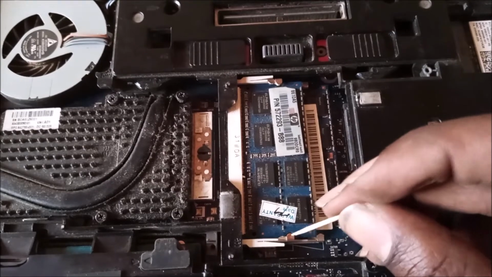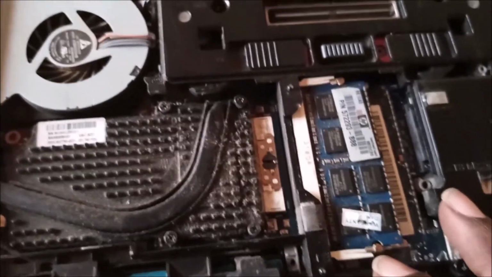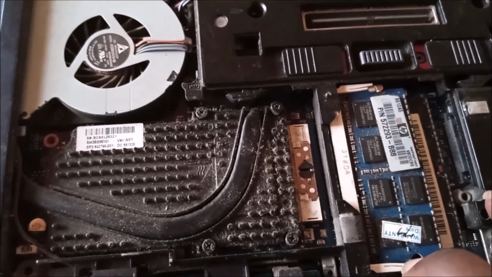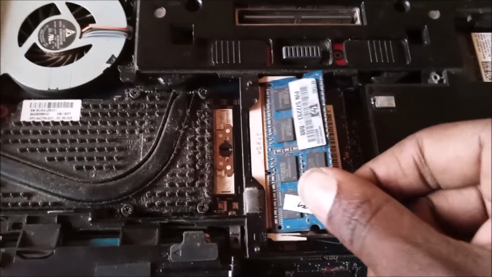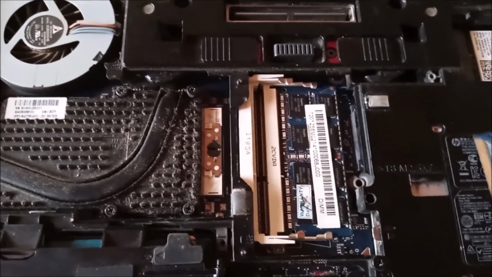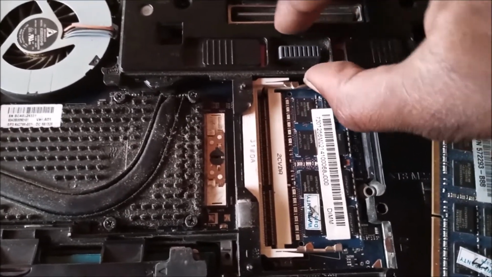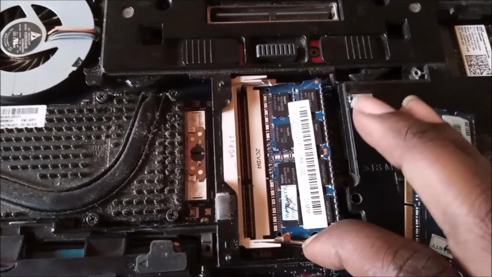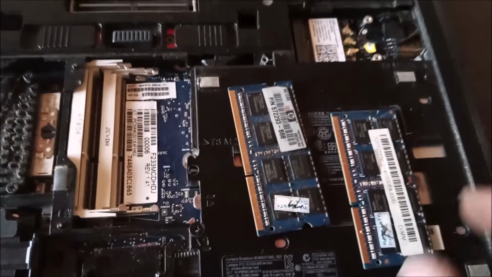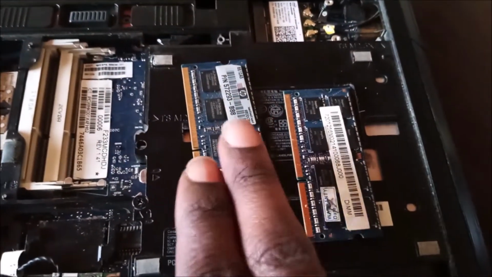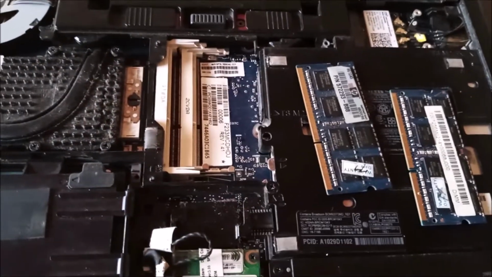I'll use the toothpick to push it aside. Those handles broke my toothpick, so I'll just use my fingers to free the RAM, just like that. So this is one of two. There is one beneath it. The total RAM for this computer was 4 GB, and as you can see, we have two, meaning each of them is 2 GB. So this is the so-called RAM that you hear people mentioning. So yeah, 2 makes 4 GB.